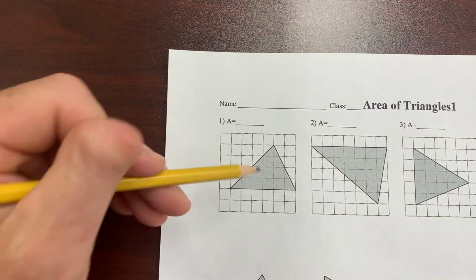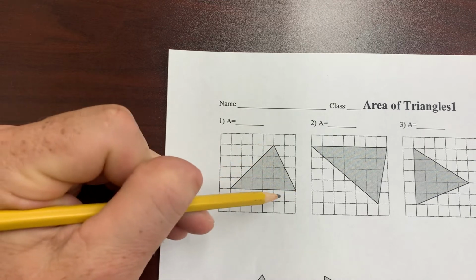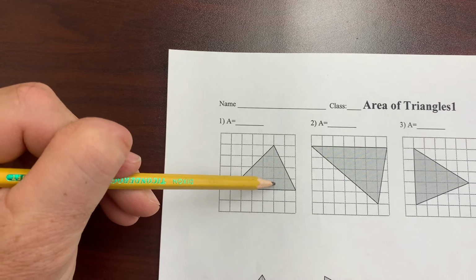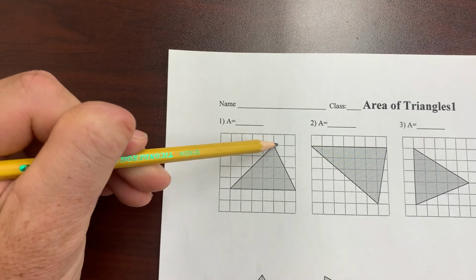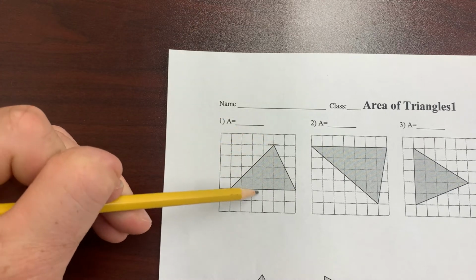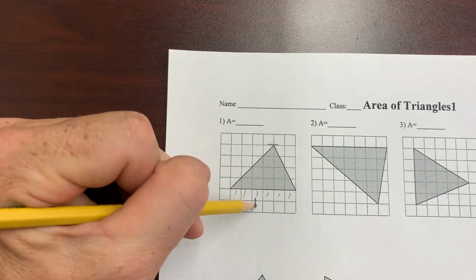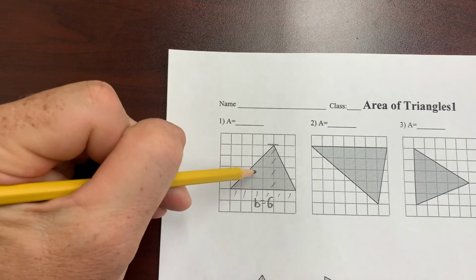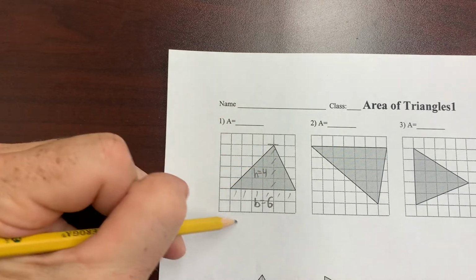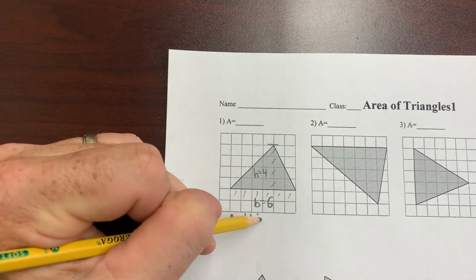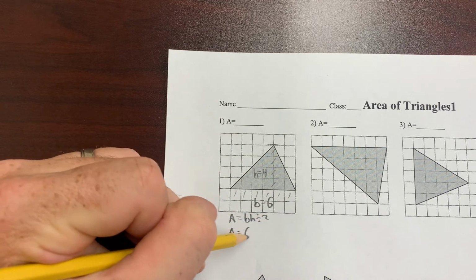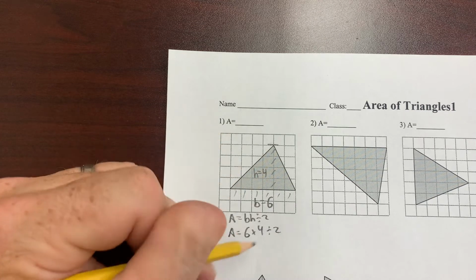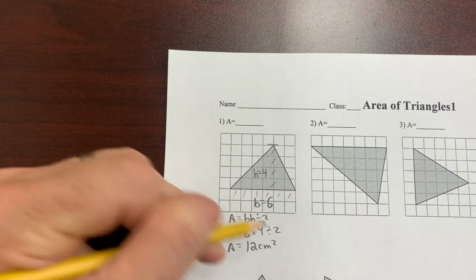Now here we have some triangles, and we're going to calculate on centimeter grid paper. It's great because it's easy to calculate the base. You just count, and then perpendicular up to the highest point is going to be our height. 1, 2, 3, 4, 5, 6. So our base is 6, and our height is 1, 2, 3, 4. My formula: area equals base times height divided by 2. Area equals 6 times 4 divided by 2. 6 times 4 is 24, divided by 2 is 12 units squared.